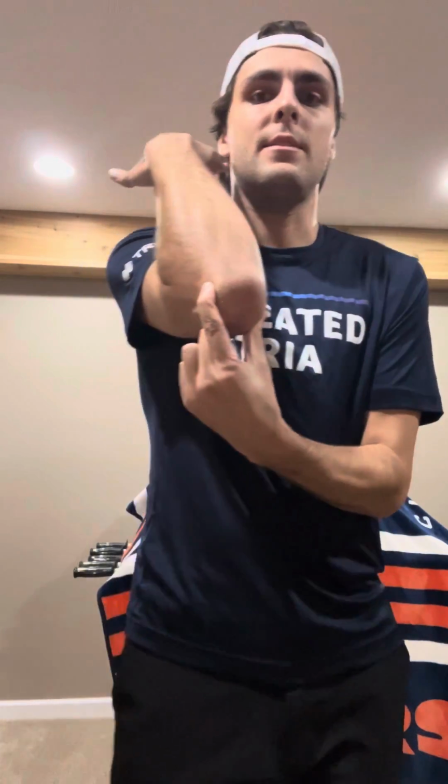So if we get into the anatomical position right here like this and you flex your elbow, you will see on my ulnar side right here, you get a bony kind of protuberance that pokes out like right here. That is your olecranon process.